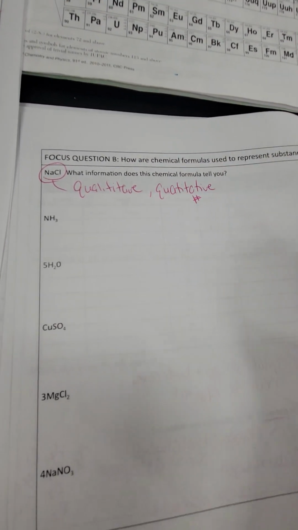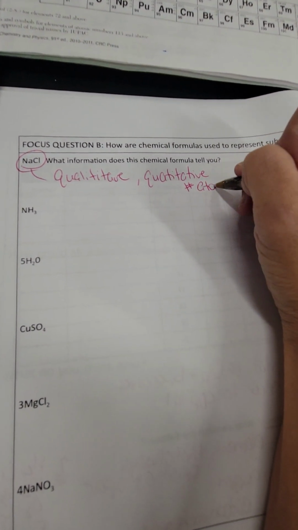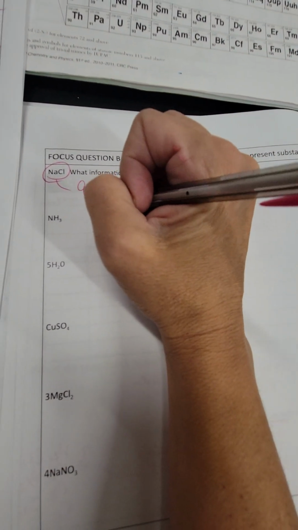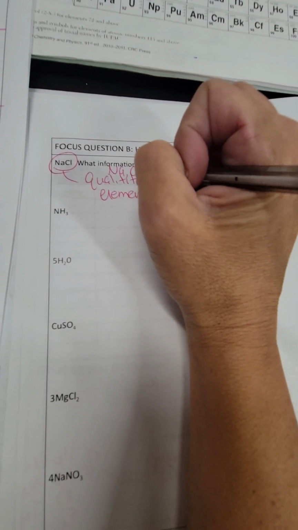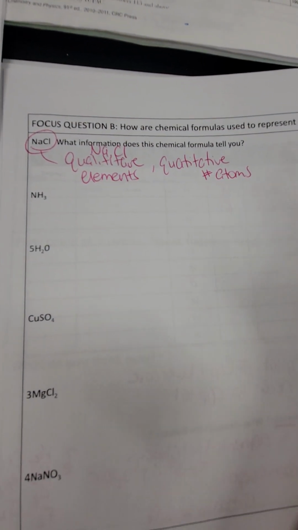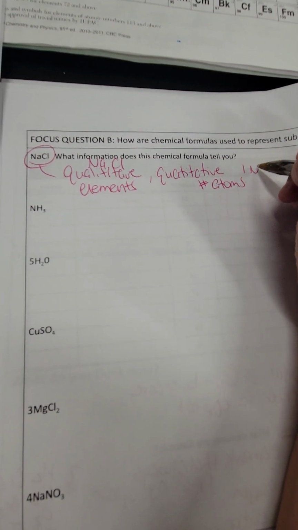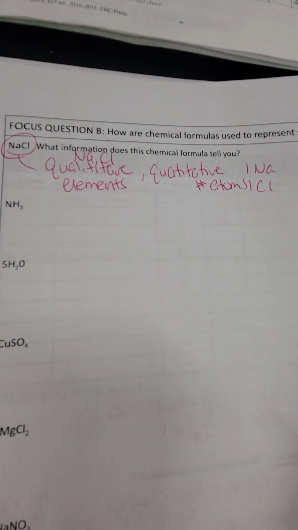So quantitative has to do with the numbers of atoms, and qualitative has to do with which elements. So in other words, for NaCl, qualitative would be that it's Na and it's Cl that are combined together. Quantitative would mean that there's one Na and one Cl in the formula.